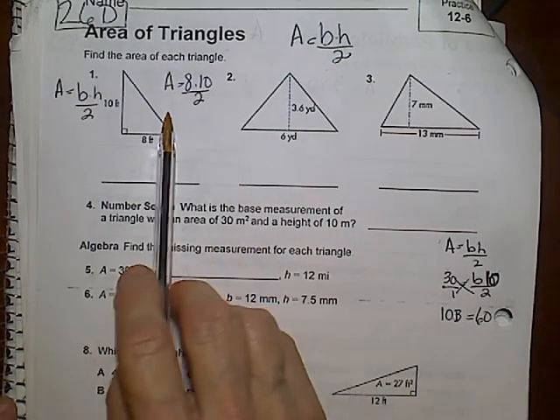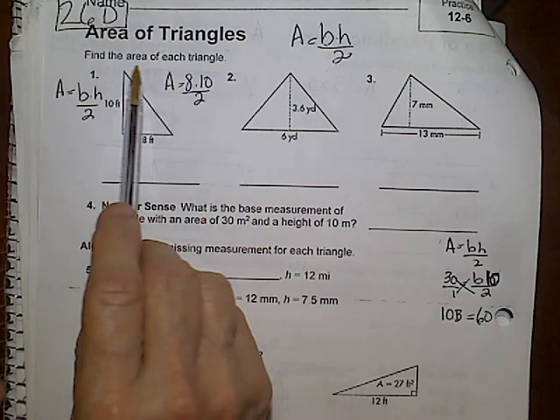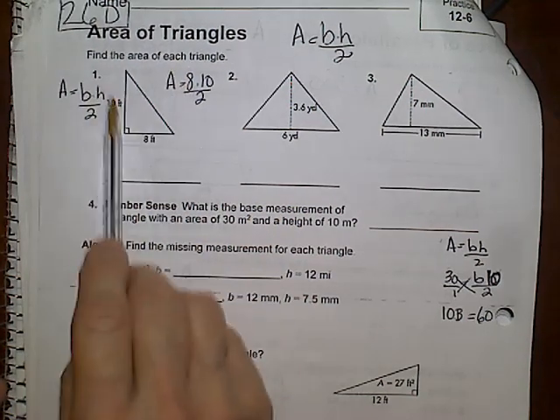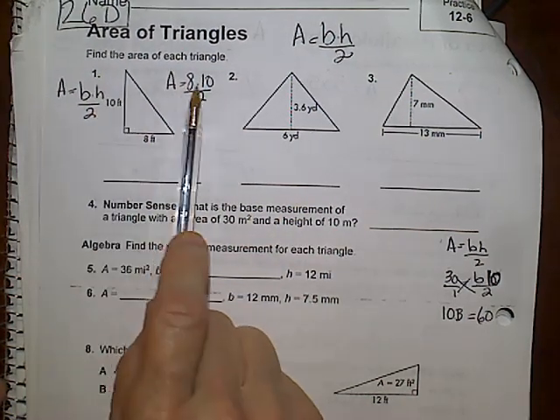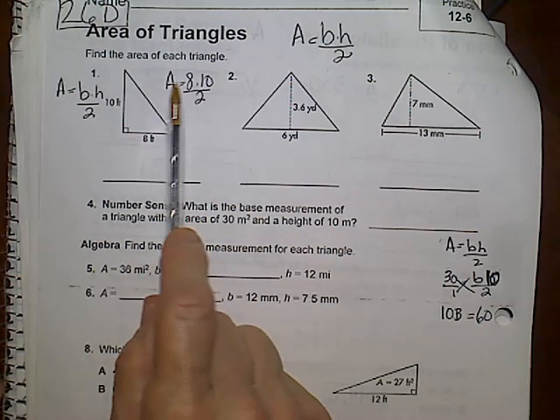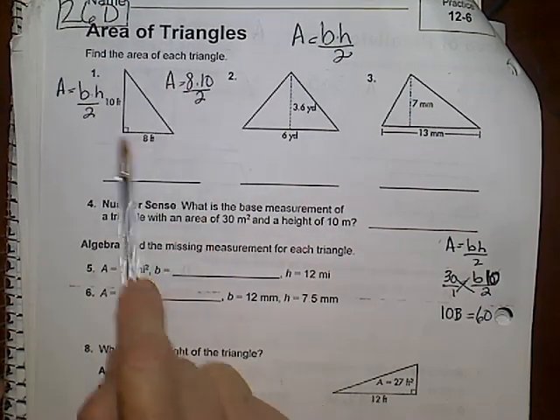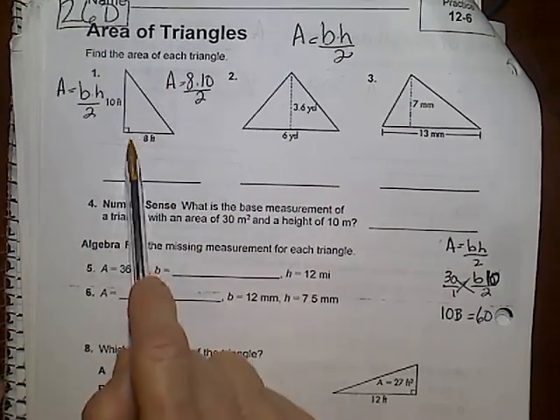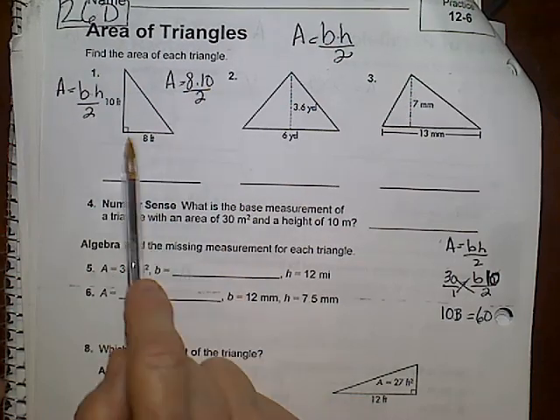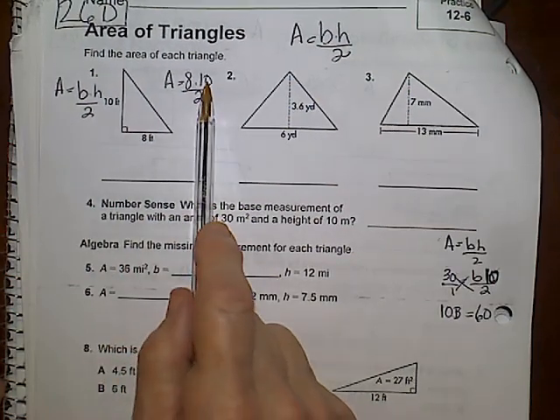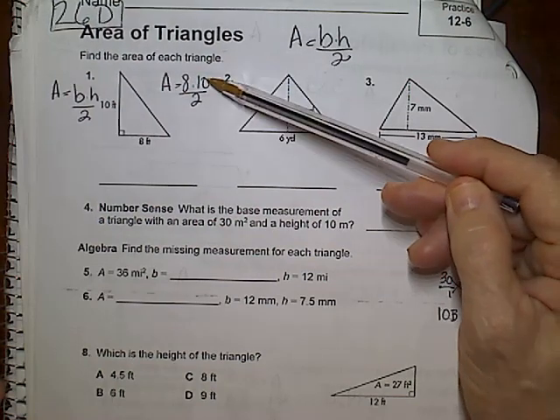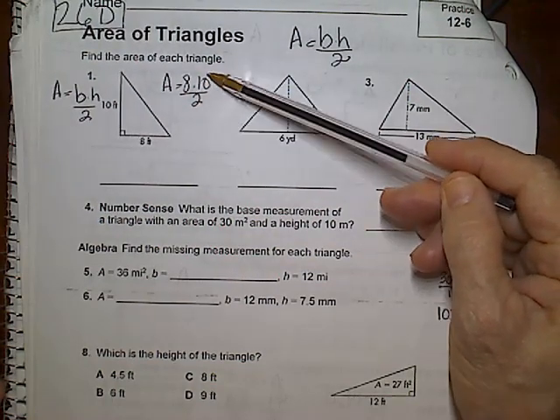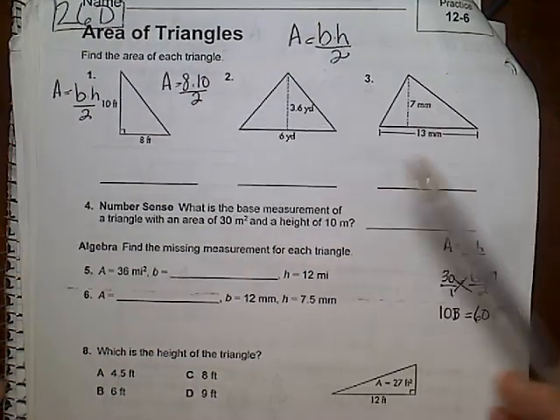Alrighty, so let's go ahead and look. This one says find the area. You don't need to set it up this way each and every time, but you do need to set it up this way. You need to put all of the parts. The base is 8 times the 10 divided by 2. Remember we said that you could reduce out one of the even numbers. So you can try that little shortcut if you want.